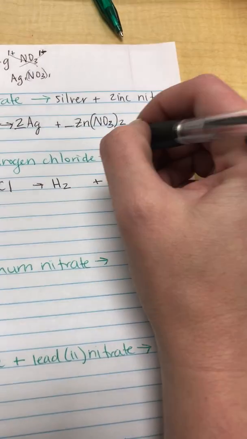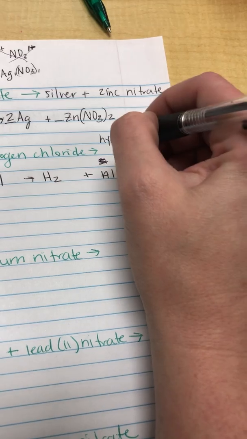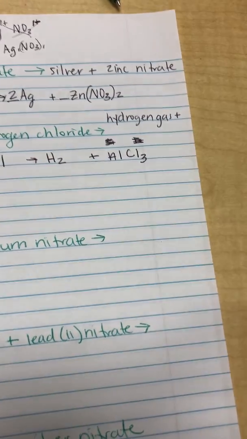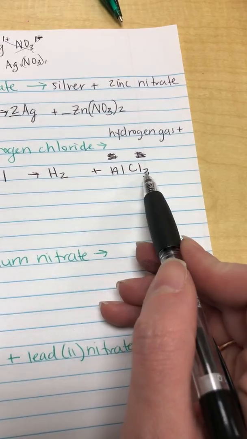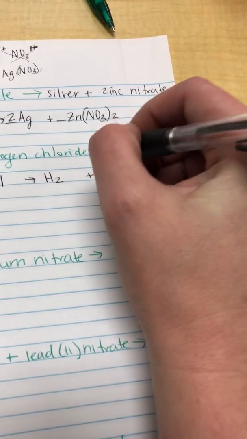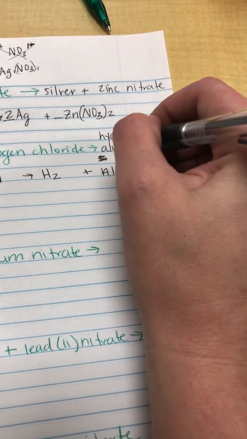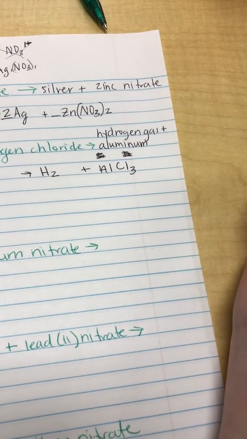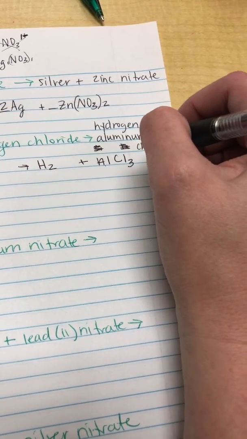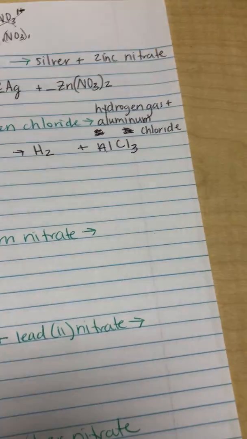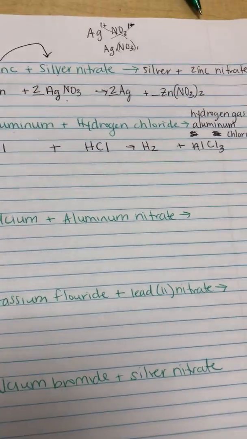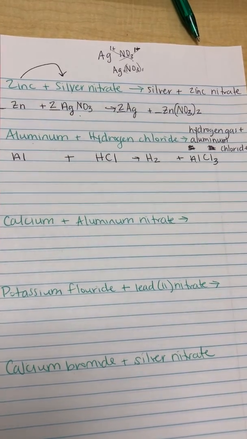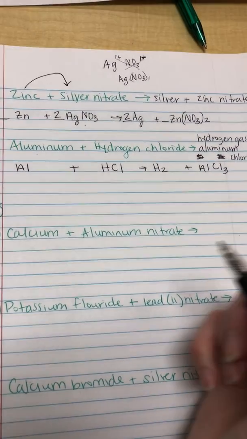So I know I'm going to produce hydrogen gas because it tells me so, plus a salt. Here's my salt. I just have to name it. When I name ionic compounds, I always name the first element, and then my second element always ends in "ide," aluminum chloride. With my equation, I just have to make sure it's balanced. So right now, I am not balanced.